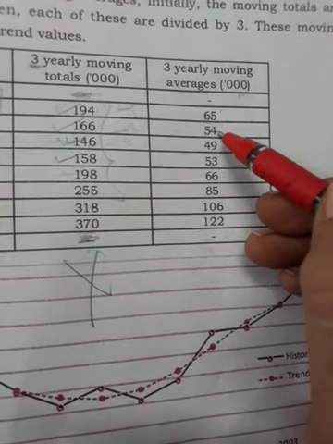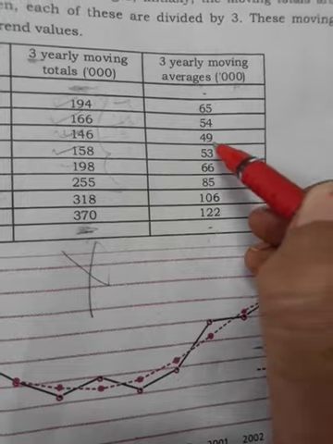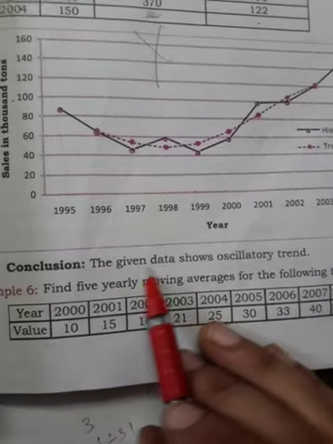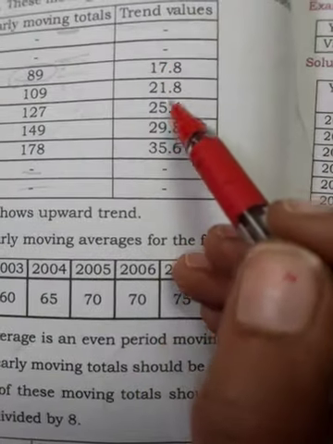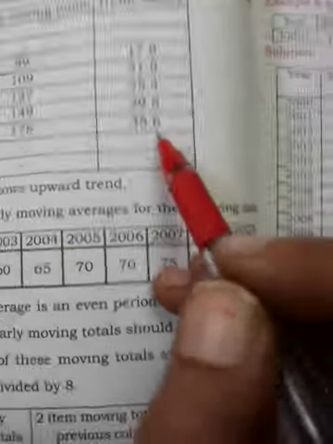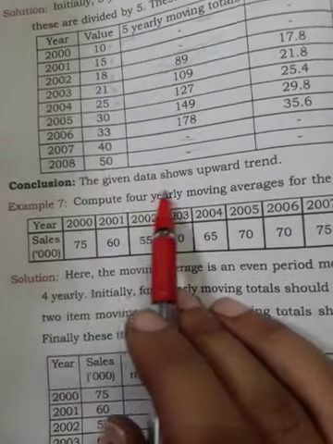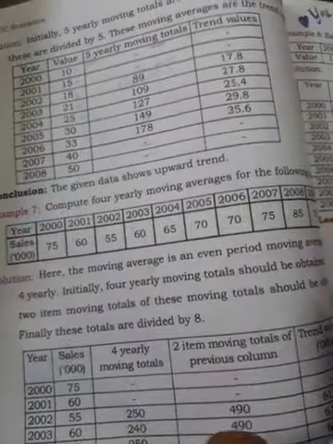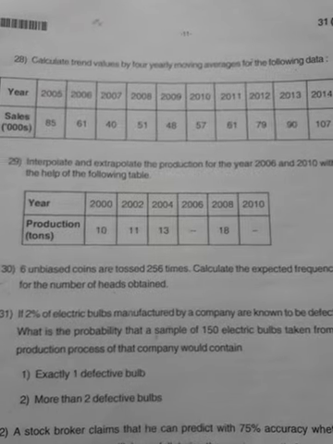I will show the problem. See, 65, 54 is less than 65, then again it suddenly increases. It is going both ways. So the conclusion is the given data shows an oscillatory trend. Now in 5 yearly moving averages, you see 17, 21, 25, 29, 35, it is increasing, right? So the conclusion is the given data shows the upward trend. That's all, children. This is related to 3 yearly, 4 yearly, 5 yearly. I hope you understood these problems.